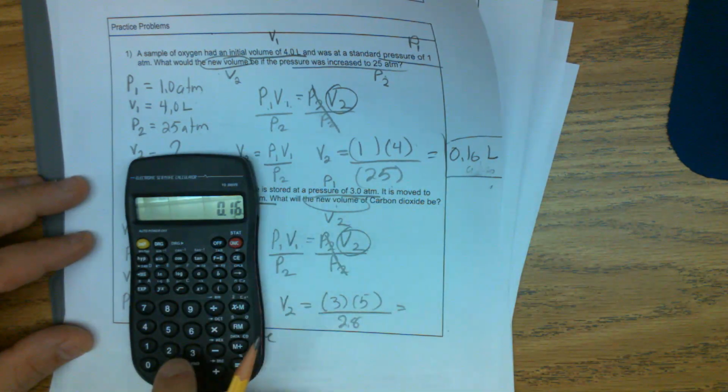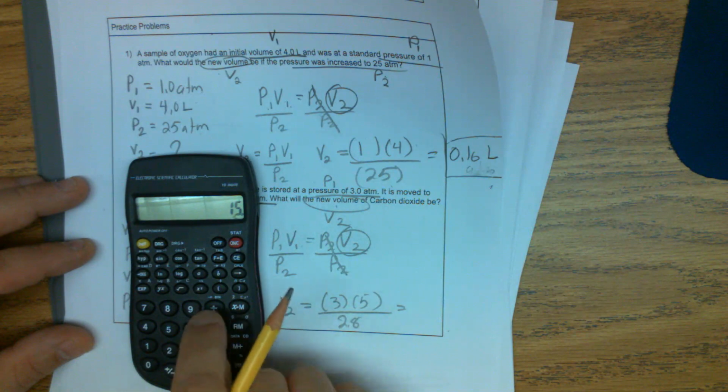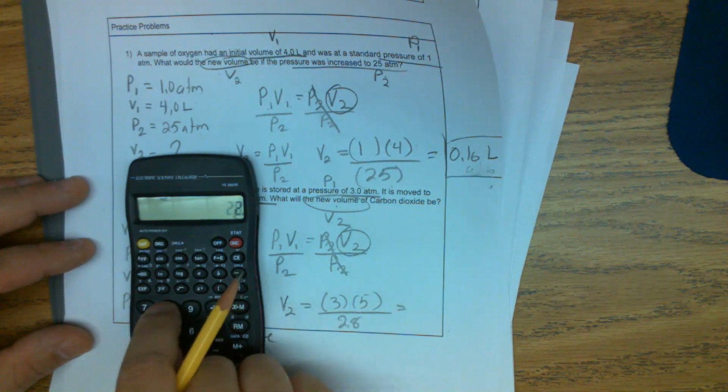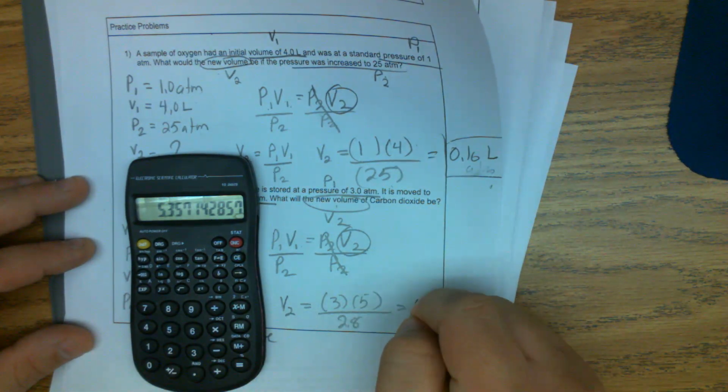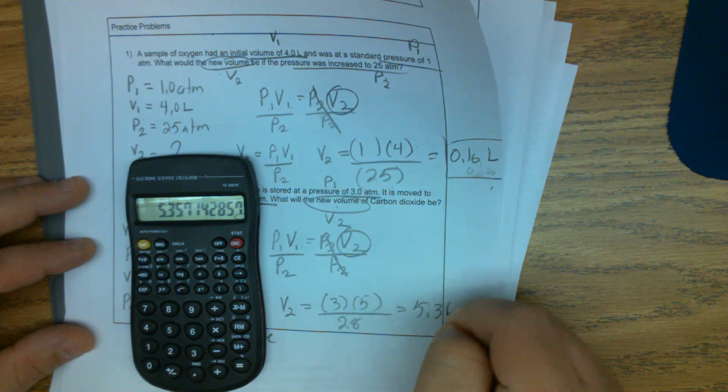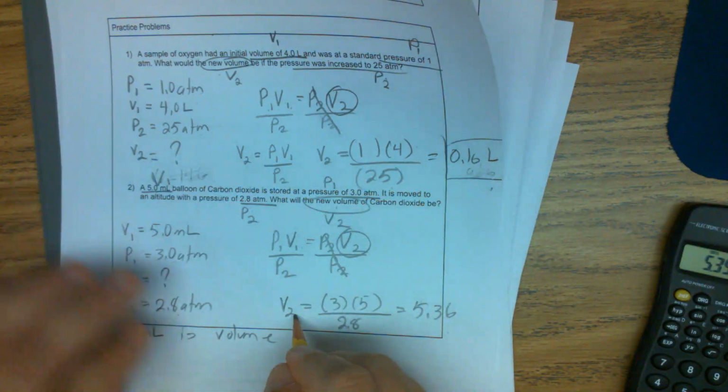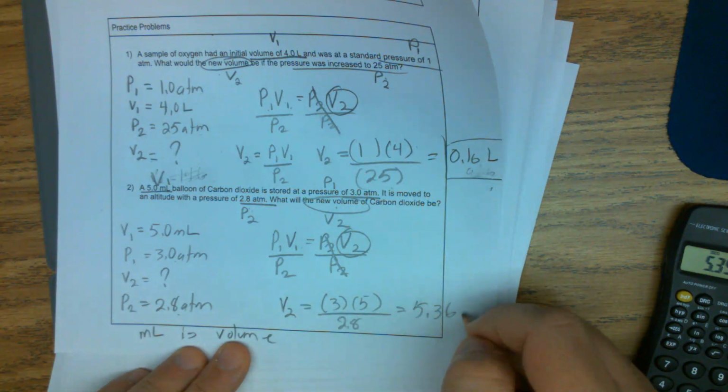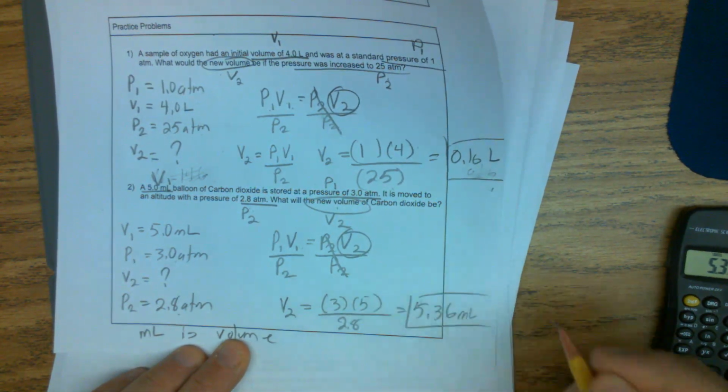So if we do this, 15 divided by 2.8, we're going to get something a little bit bigger than 5. So 5.36 units. Volume is milliliters. So mL. That's it.